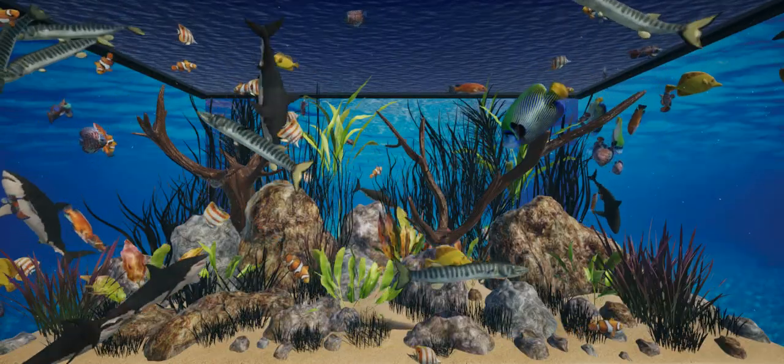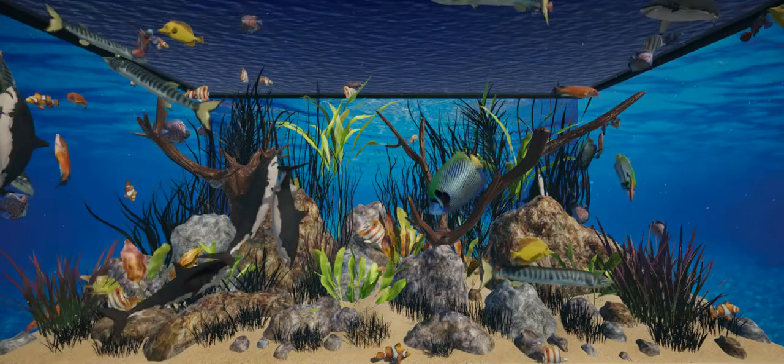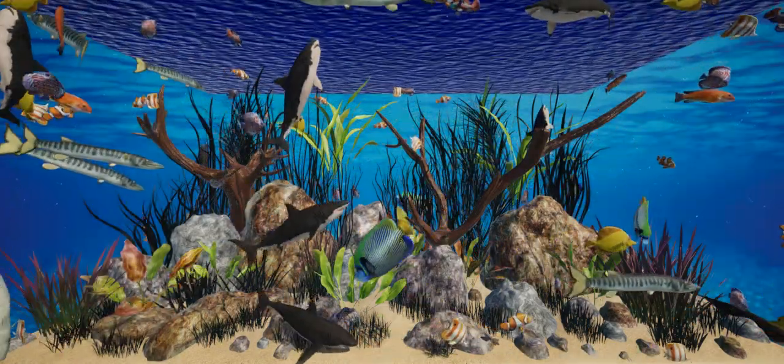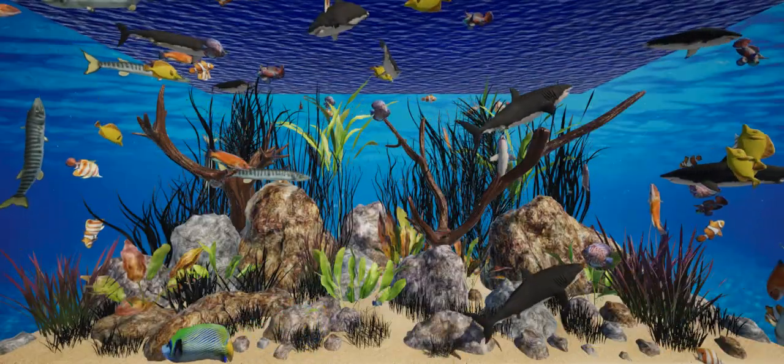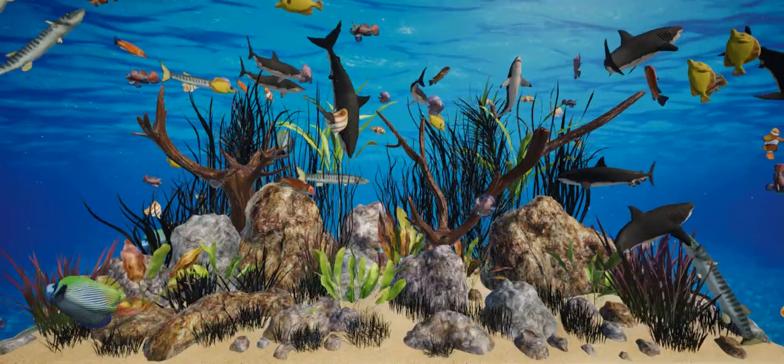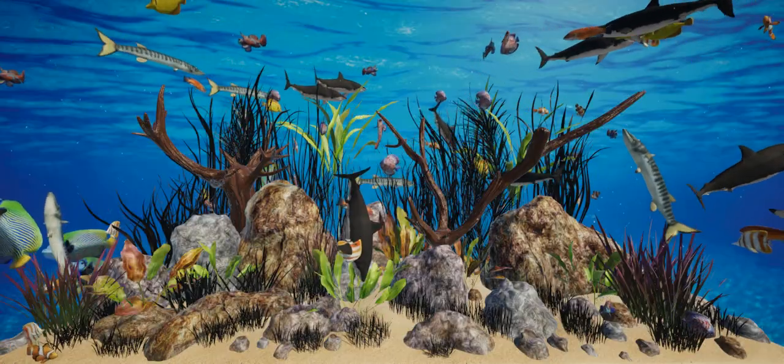Now other features are toggling the tank. So if you press R, you get rid of the tank altogether, and you can get rid of the water surface at the top there, which makes no sense when the tank's gone like that. So that looks pretty cool.